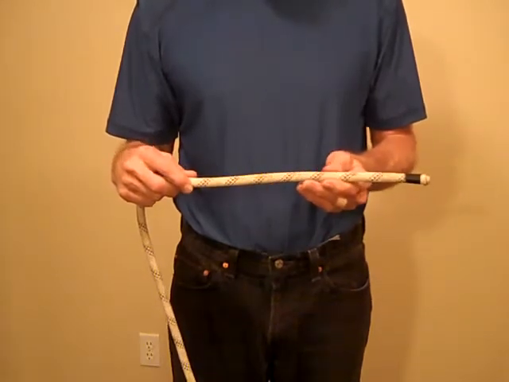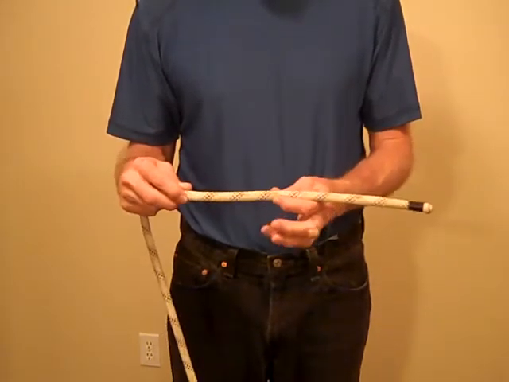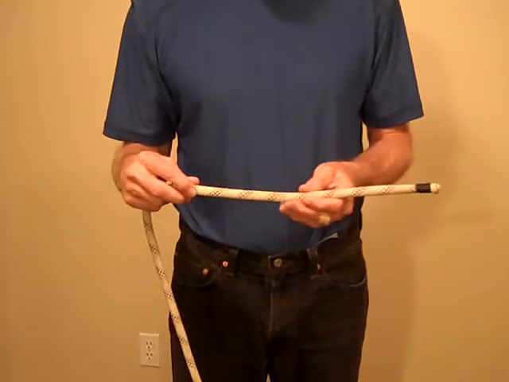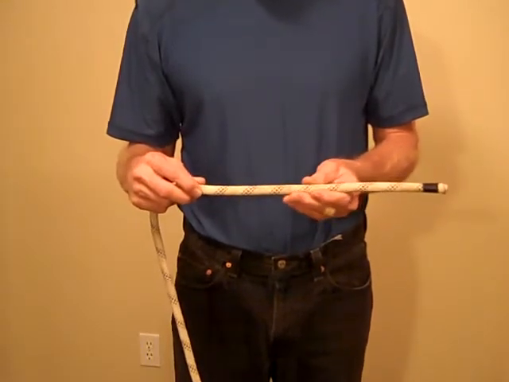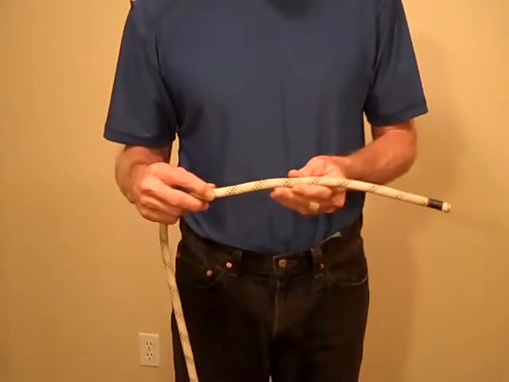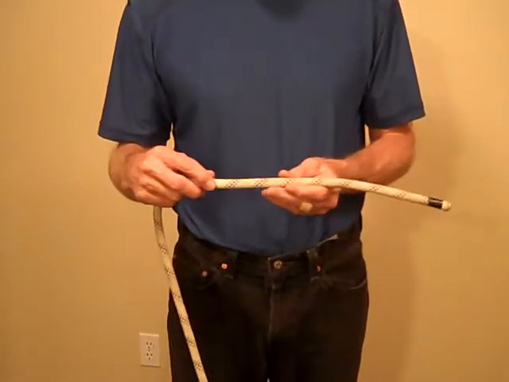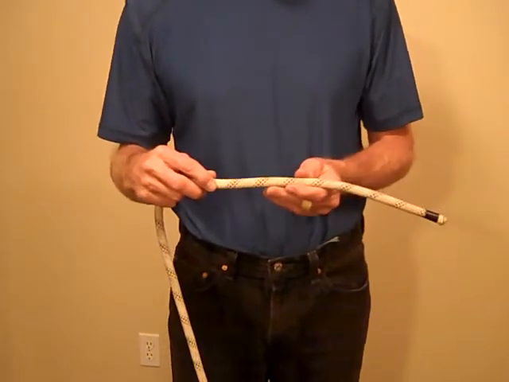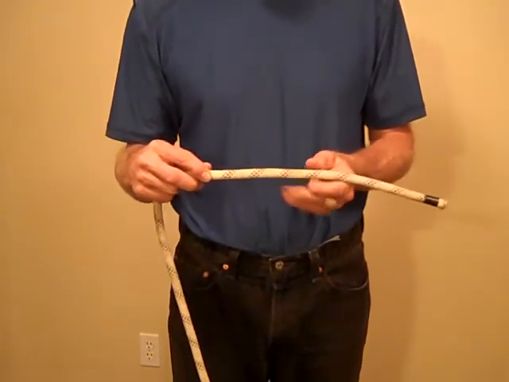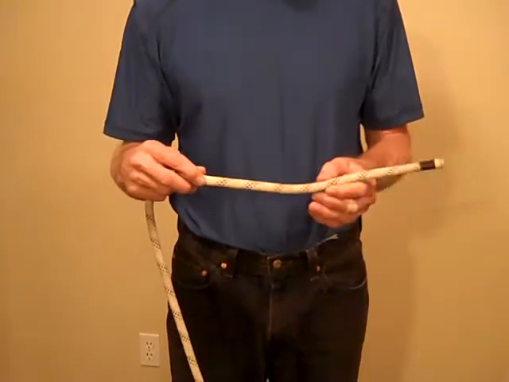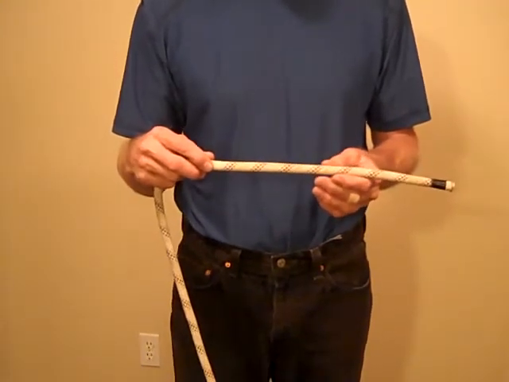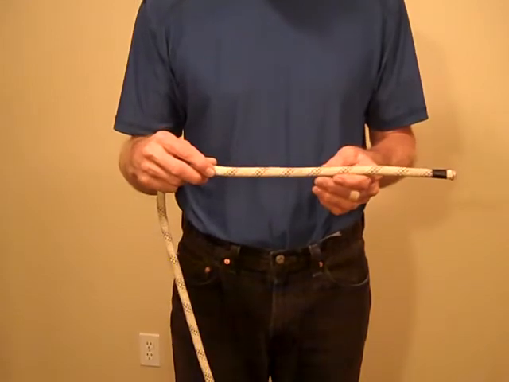So this static rope at 11mm, its strength is about 30 Kens, which means if I was going over the edge as one Ken and I was going to get a rescue victim who was another Ken, I would need 2 Kens of strength. And since this rope has 30 Kens, it has plenty more than I need. We'll talk about safety factors later.